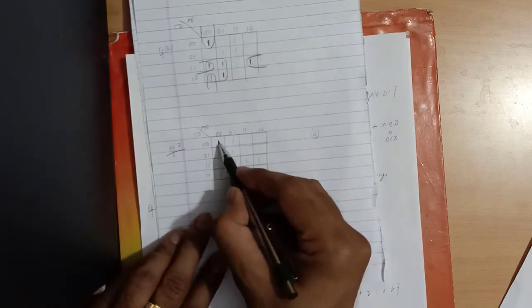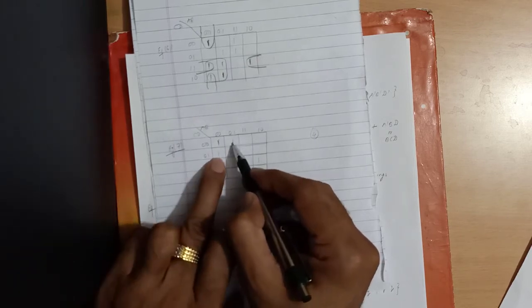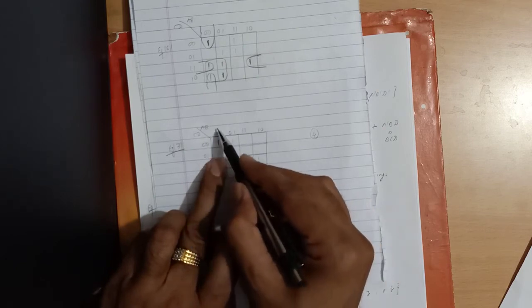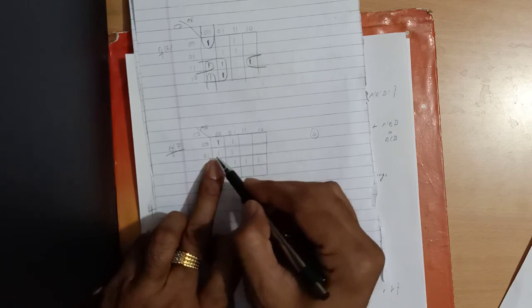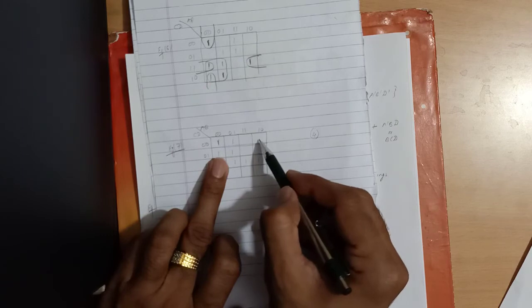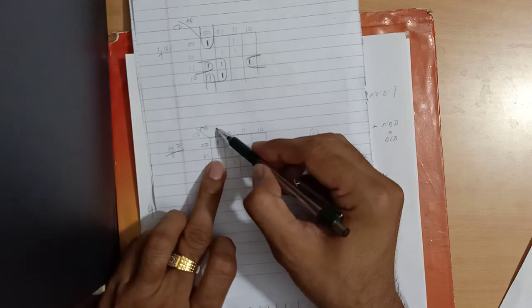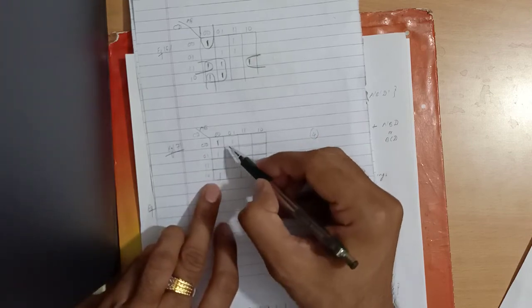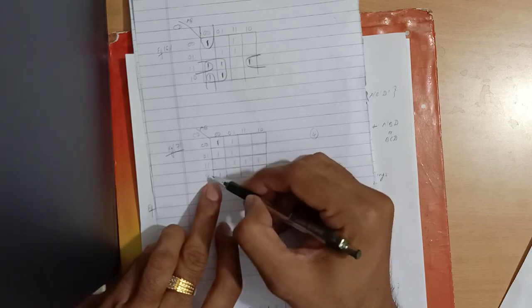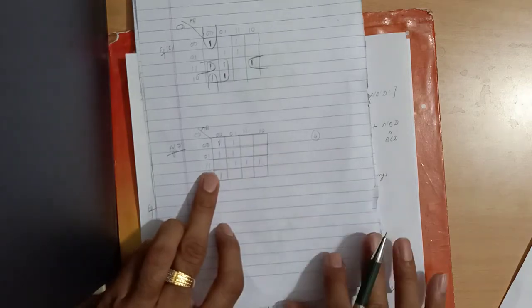If we look here, what are the neighbors of this one? These four positions are the neighbors. At this position no one is present, and these two positions are occupied. Is it possible to cover these three ones which are neighbors of this one, along with this one, using one term? It is not possible. So this cannot be the essential prime implicant.